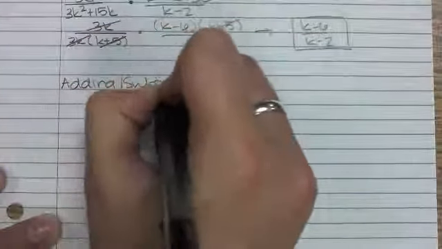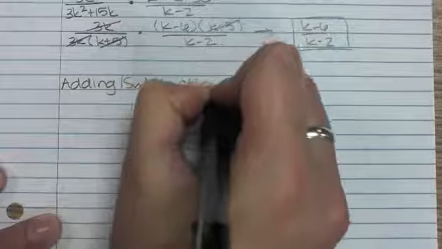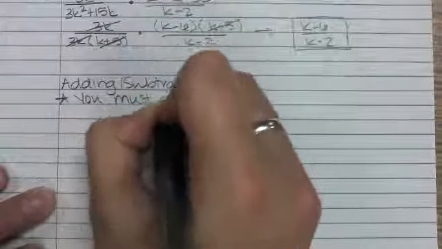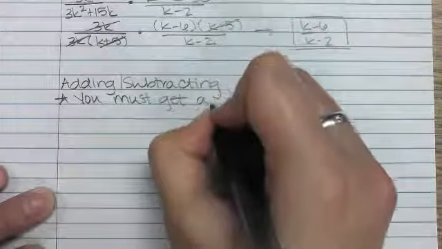Alright, the next operation that we're going to look at is adding or subtracting rational expressions. And people do not like these because you must get a common denominator. So these are a bit harder.